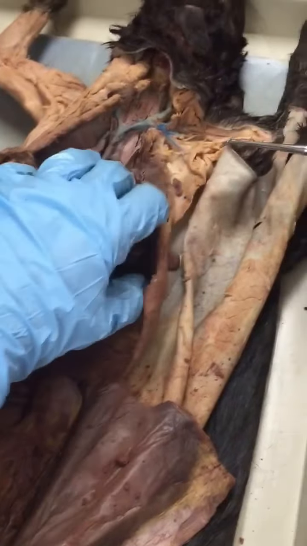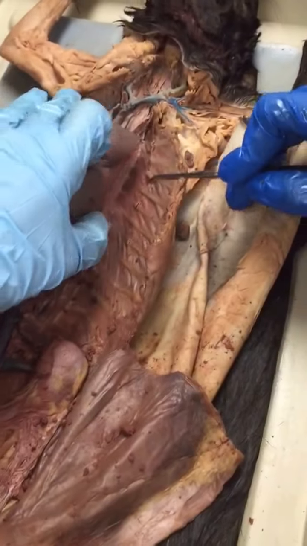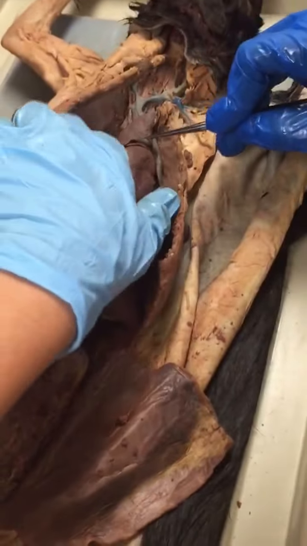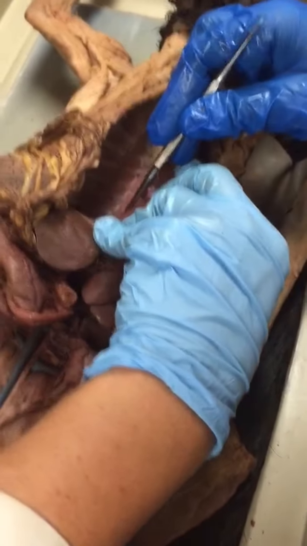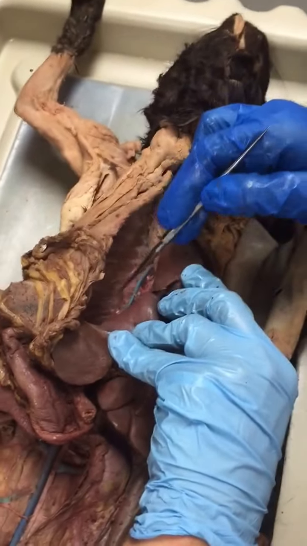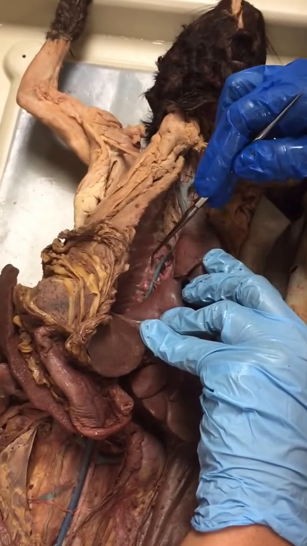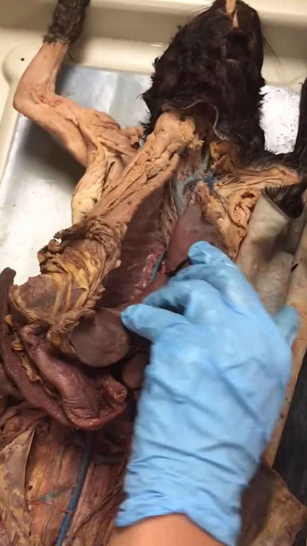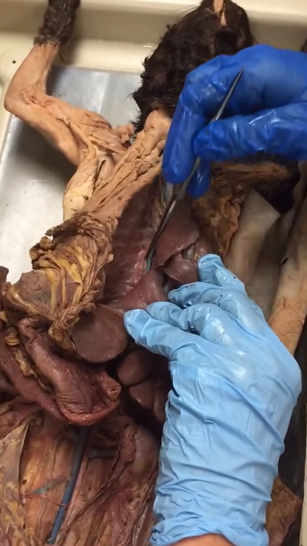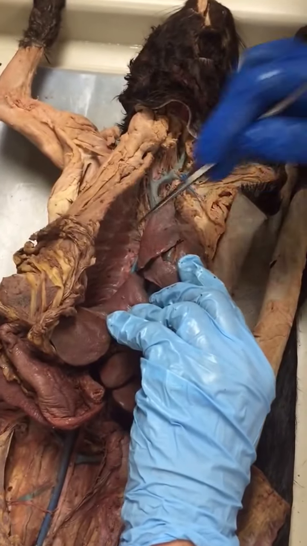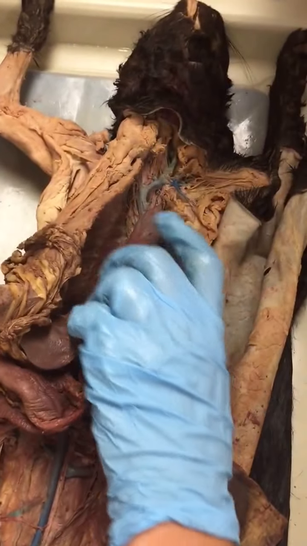For starters, on this side of the lungs here, we have our azygous vein, along with our intercostal arteries and veins going between each rib. Okay, so the azygous vein here on the back with the intercostal arteries and veins.